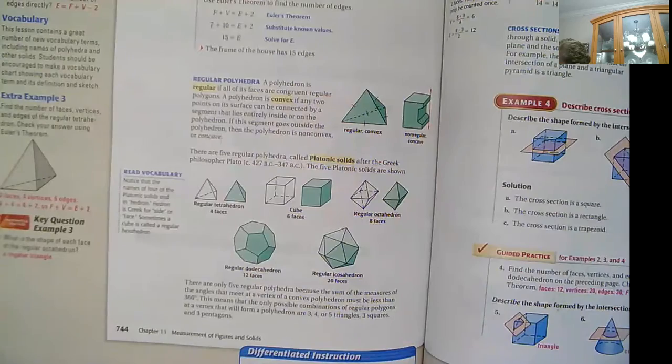So then there are 5 regular polyhedra called Platonic solids after the Greek philosopher Plato. The 5 Platonic solids are shown. So make sure you copy that into your notes. There are only 5 regular polyhedra because the sum of the measures of the angles that meet at a vertex of a convex polyhedron must be less than 360. This means that the only possible combinations of regular polygons at a vertex that will form a polyhedron are 3, 4, or 5 triangles, 3 squares, and 3 pentagons.